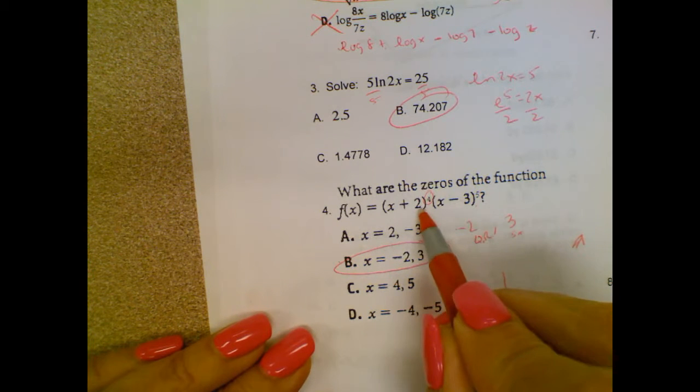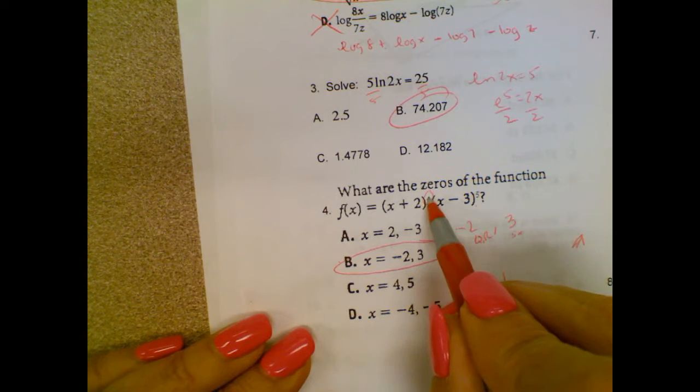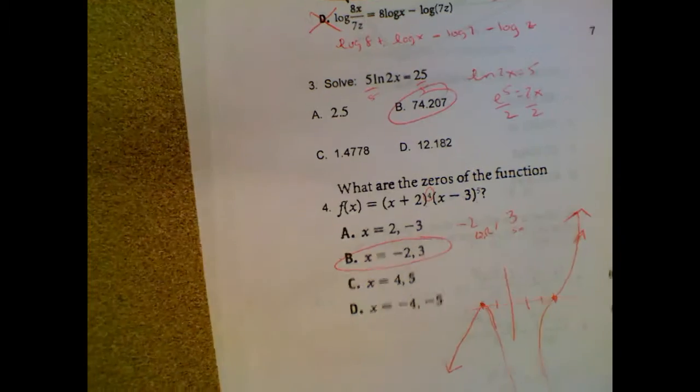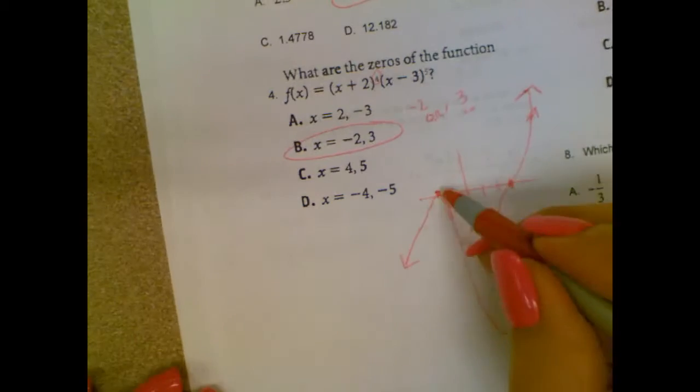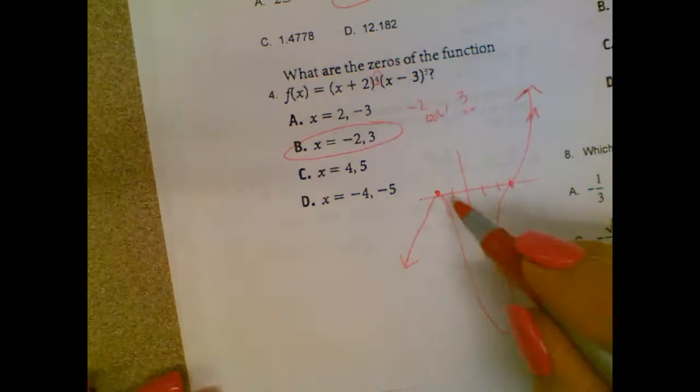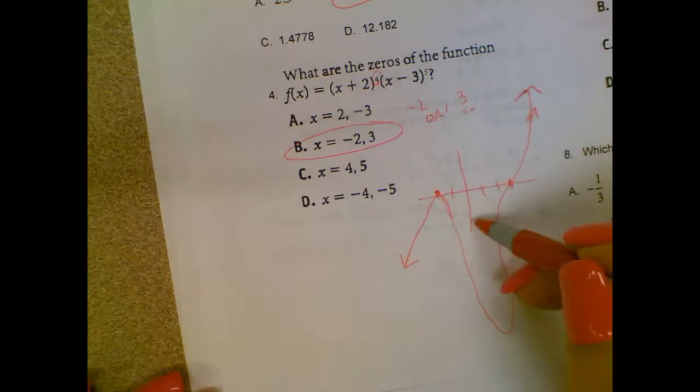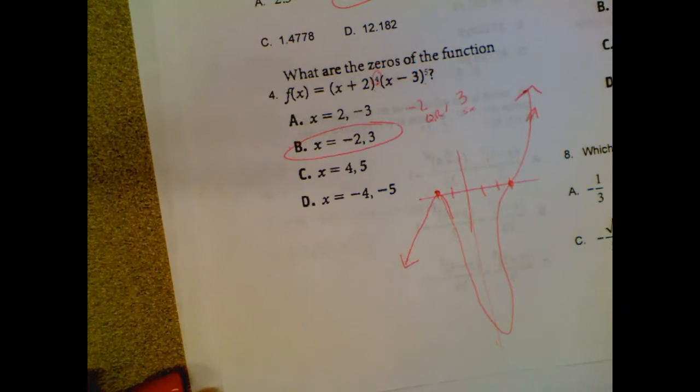The y-intercept would be 16 times, it's really, really far down here. And then this is the point of inflection. This is just going to be a touch one because it's even. And it's odd here, so it goes like that. But the y-intercept's way down here. That's what it looked like with end behaviors and stuff.